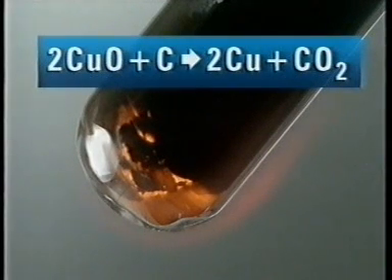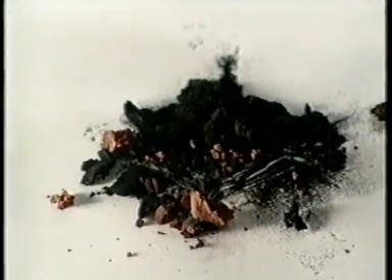Carbon is more reactive than copper. It's able to remove the oxygen and form carbon dioxide. While the copper oxide is reduced, the carbon is oxidized.